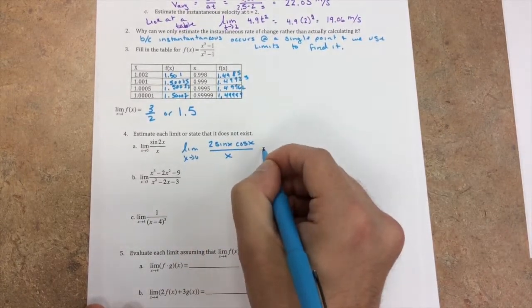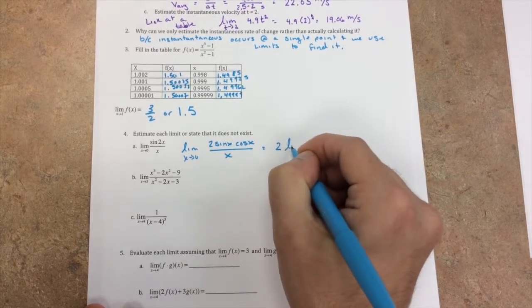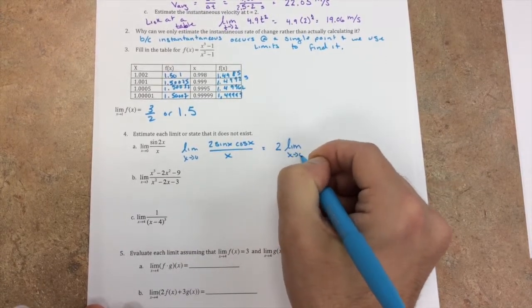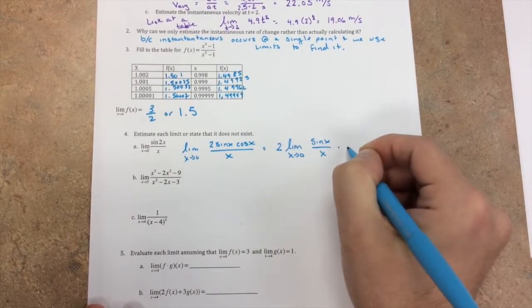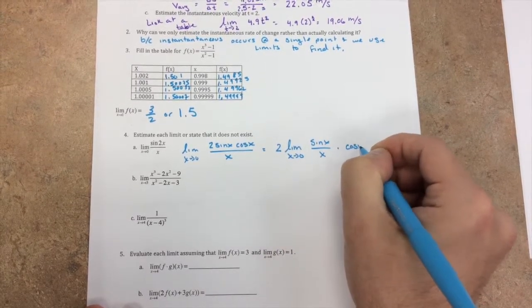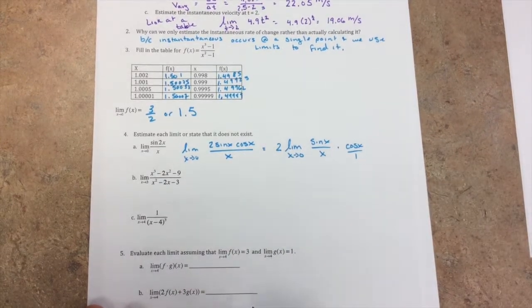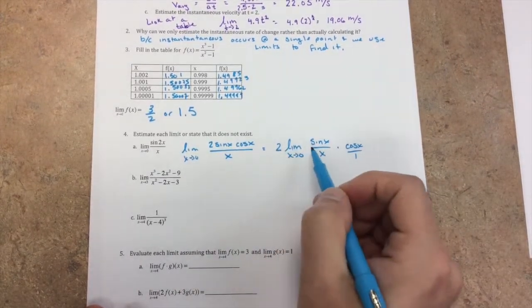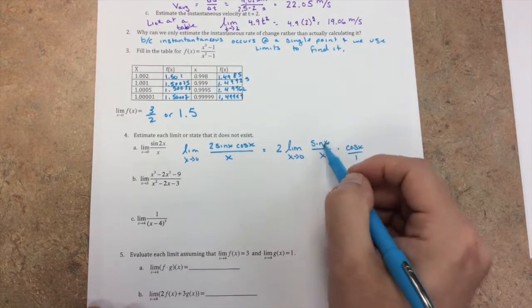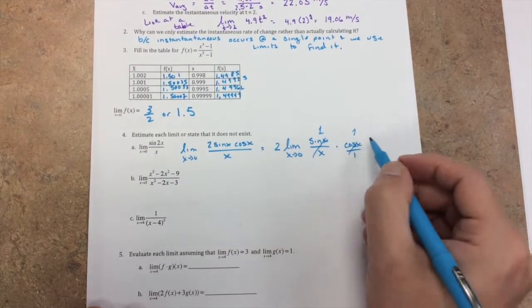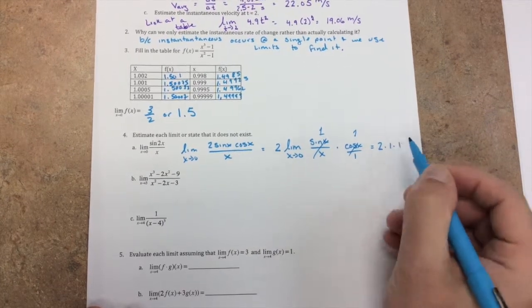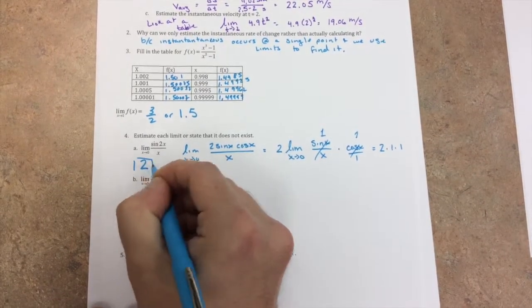Now, what I can do, using the properties of limits that I know, that's 2 times the limit as x approaches 0 of sine x over x times cosine x over 1. These are equivalent statements. The limit as x approaches 0 of sine x over x is just 1. And if I plug 0 into cosine, that's also 1. So I'm left with 2 times 1 times 1. So my answer is 2.